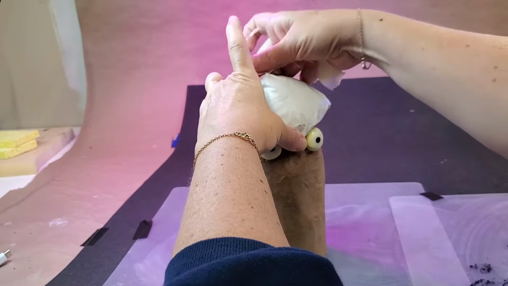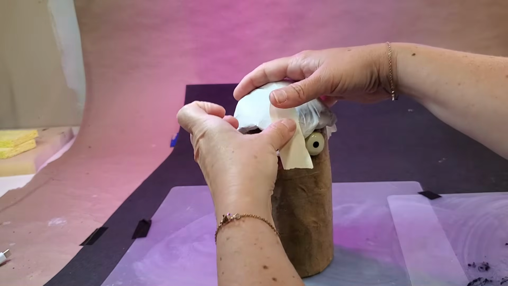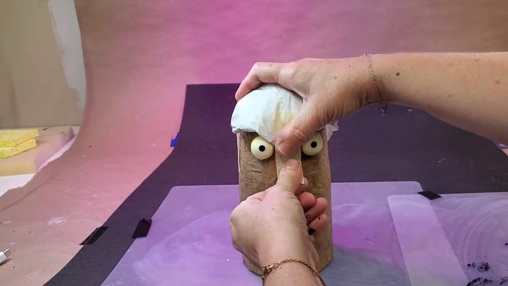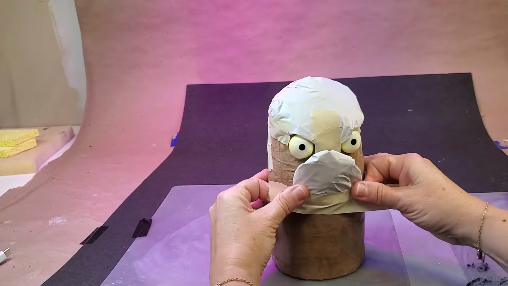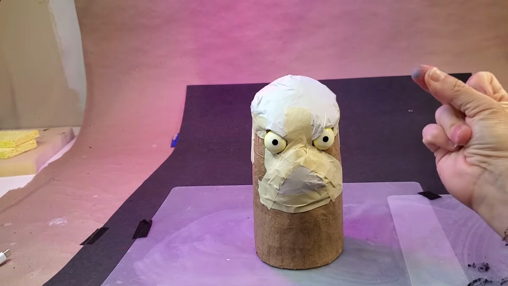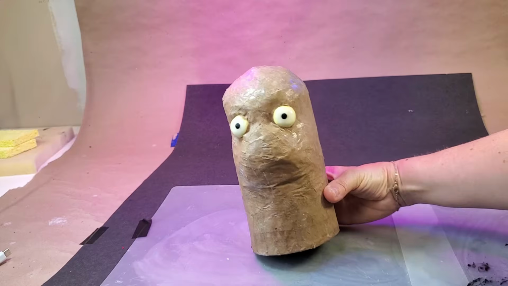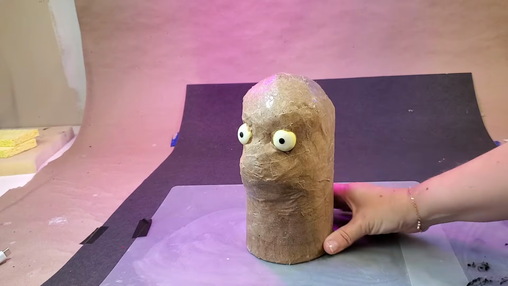I'm putting a big wad of paper on his head. You'll notice this gives the top of his head a bit of a bulge and brings his brow forward quite a bit. I'm using a second wad of paper to bring the lower part of his big fish face forward. Then I'm covering all that with paper mache. Now he looks less like a frightened hot dog and more like a shocked potato, but we're gonna fix that.